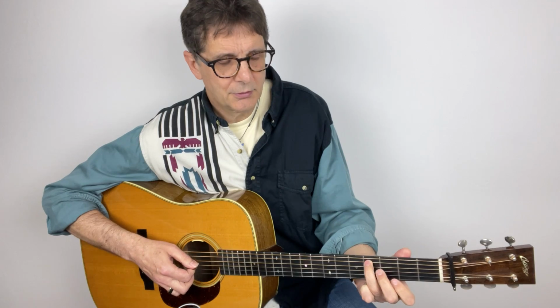So again, slowly: C, C sharp, and then I land on my D chord. So again, instead of playing that, I go to that C sharp. That's a very cool chromatic bass line.